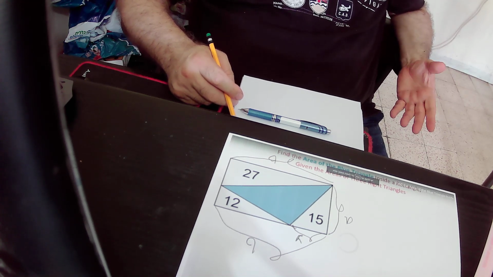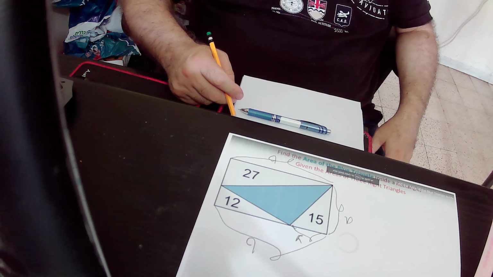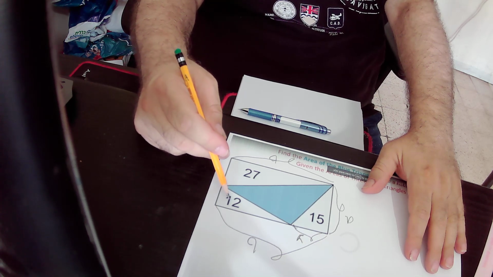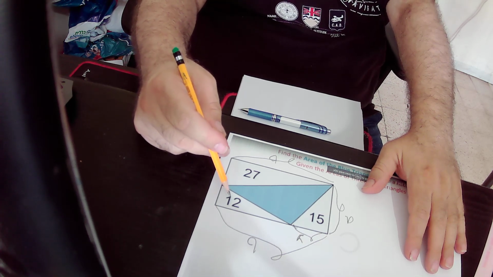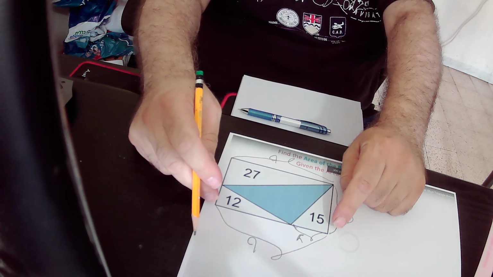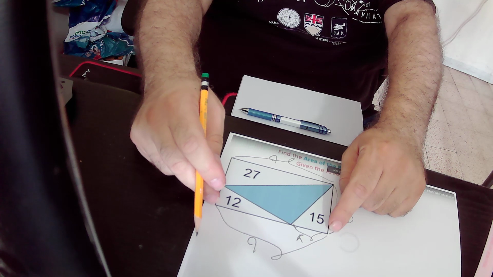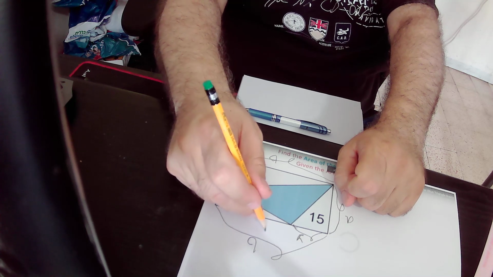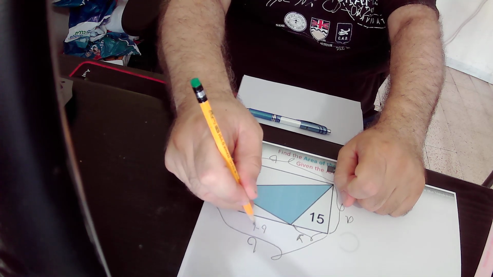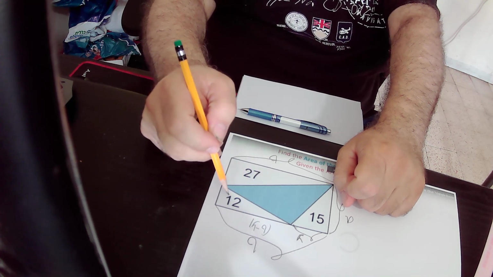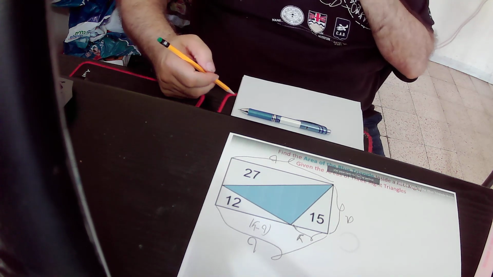And you can see from the drawing that the base of the triangle whose area is 12 units will be the length of this rectangle, that is B, minus the base of this triangle, that is y. So B minus y is the base of the triangle whose area is 12 units.